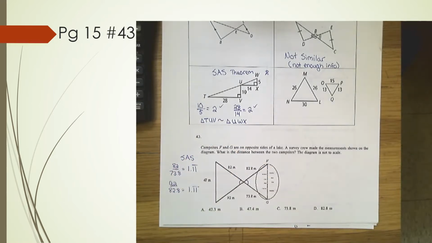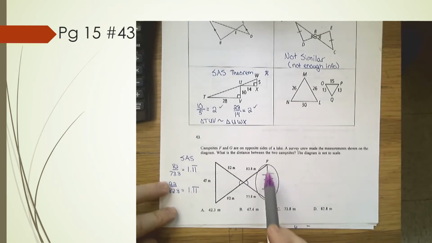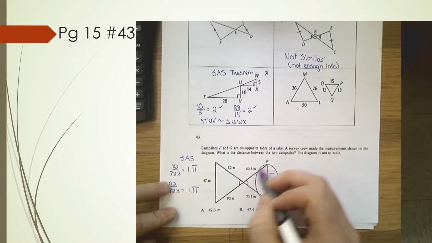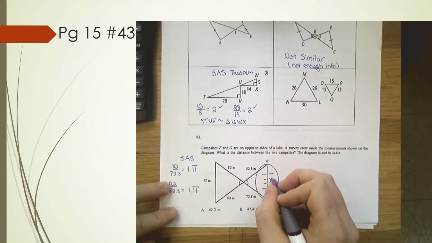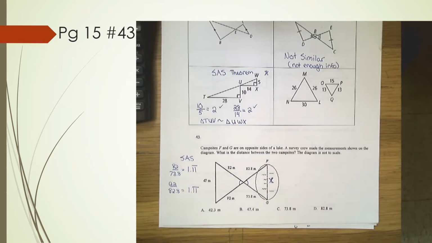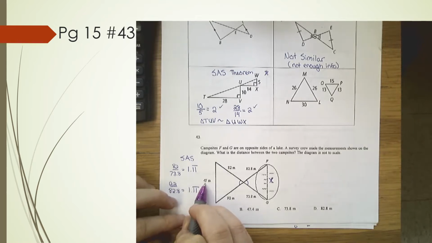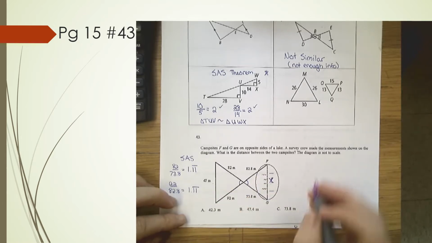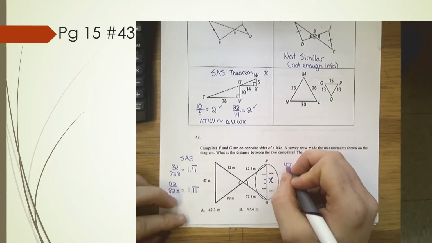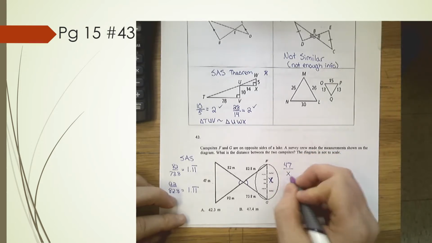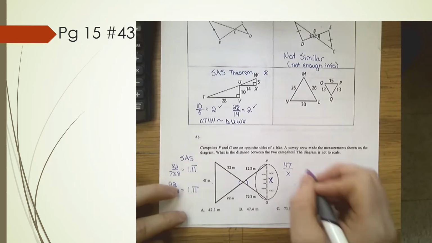Now that I know that they're similar, I'm going to go ahead and set up a proportion in order to figure out this length here, because this is what we're trying to find. I'm going to give it the variable x. Now, what we want to do is, again, set up a proportion. So I know the 47 goes with this, because that's what I'm trying to find. So 47 would correlate with this side. So I'm going to write a proportion that has 47 over, and I don't know what this side is, so I'm going to have it as x.